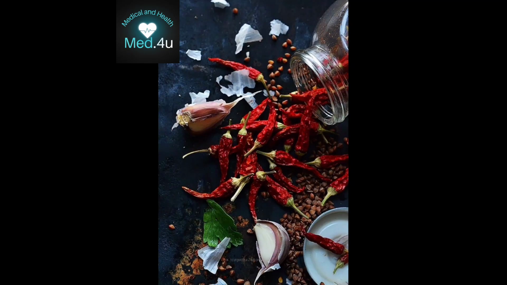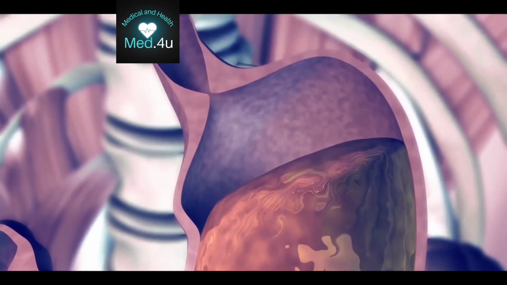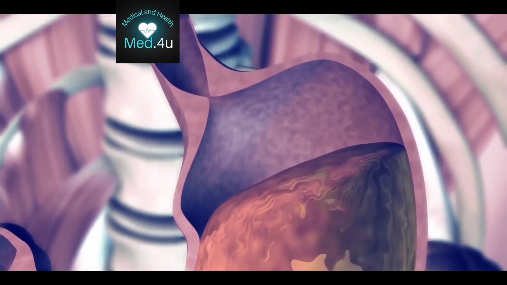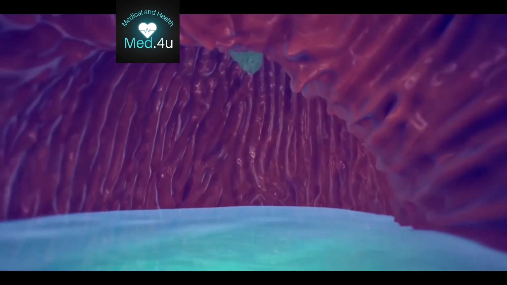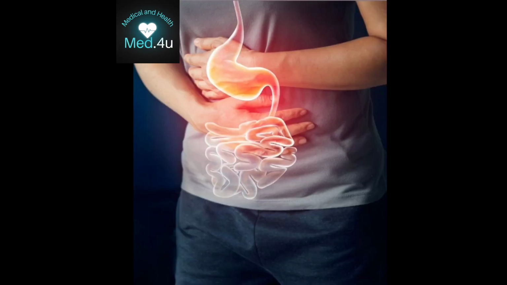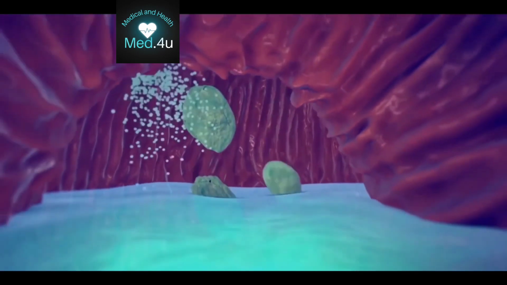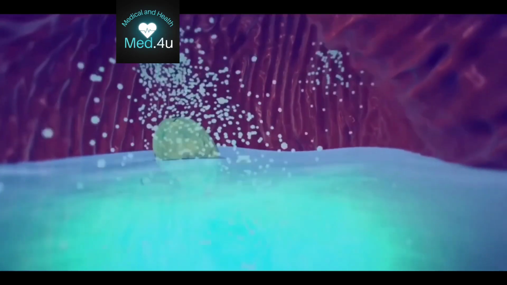Symptoms and signs. Gastric ulcers may present with the following symptoms. Epigastric pain, burning or discomfort in the upper abdomen, which may worsen or improve with eating. This pain is typically more severe between meal times.